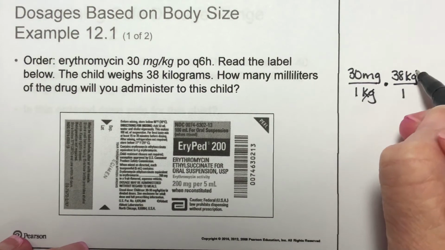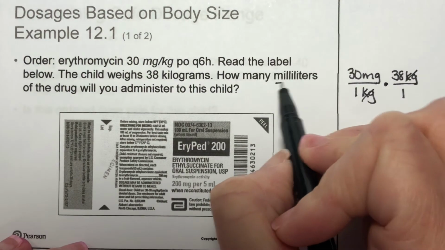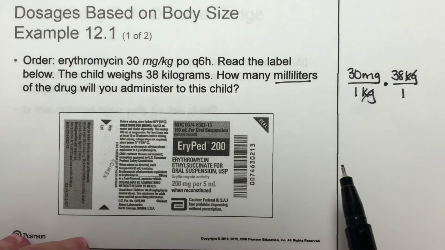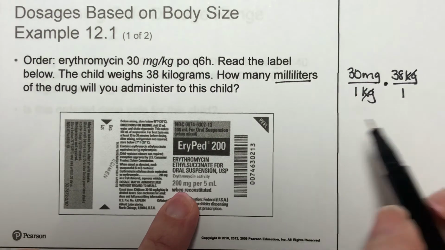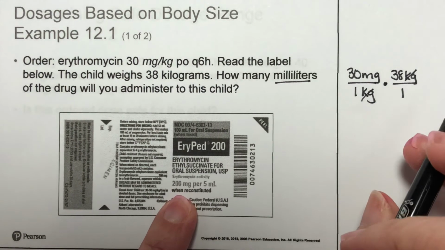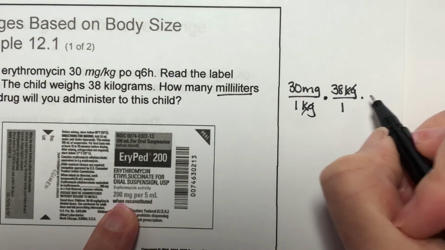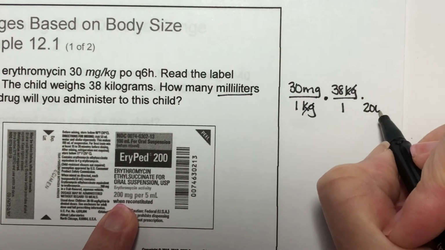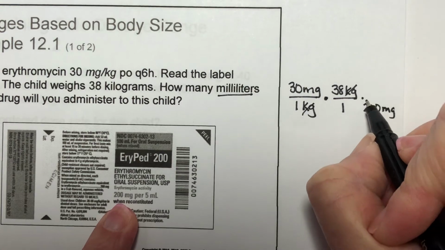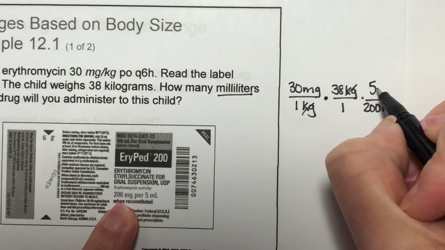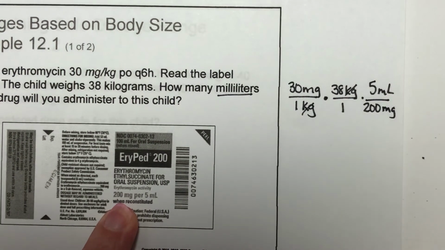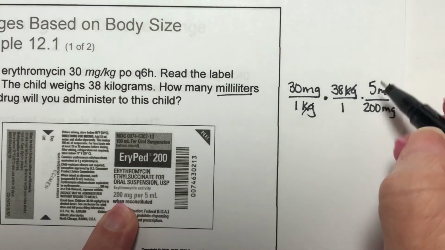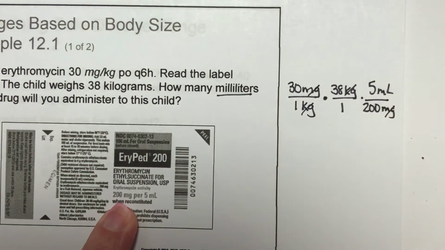My kilograms are going to cancel out. I'm asked for milliliters. Now I'm going to use the strength of this drug. I want the milligrams to cancel out, so I'm going to put the 200 on the bottom and put the 5 milliliters in the top. Now our milligrams cancel out.